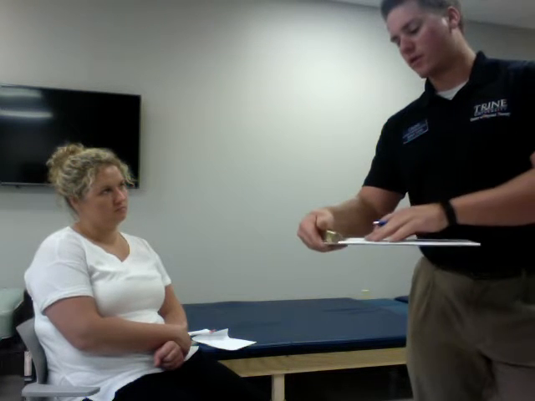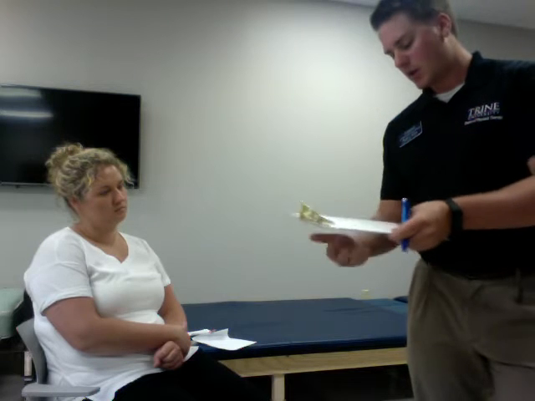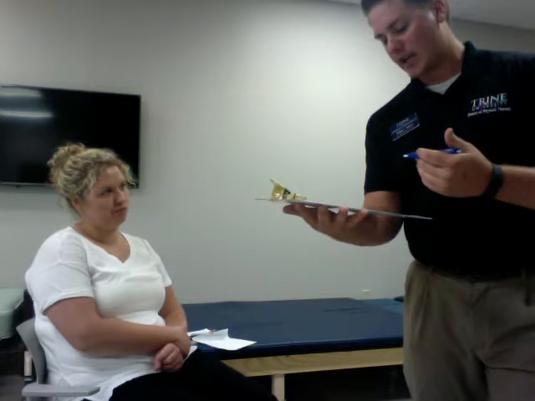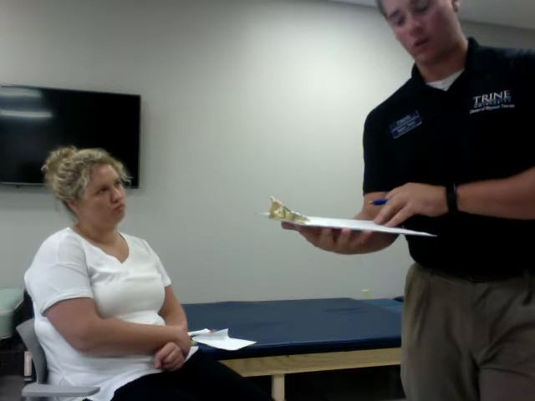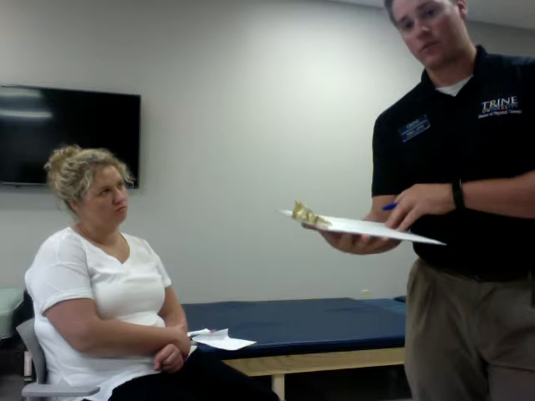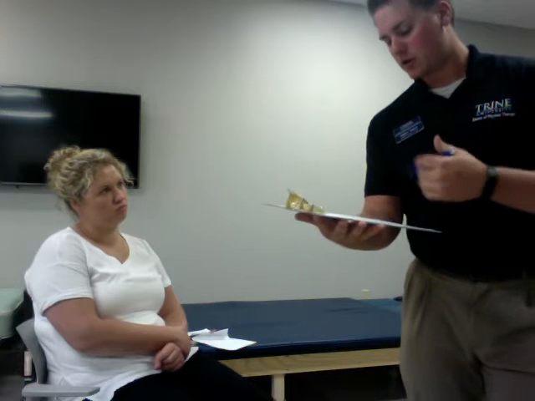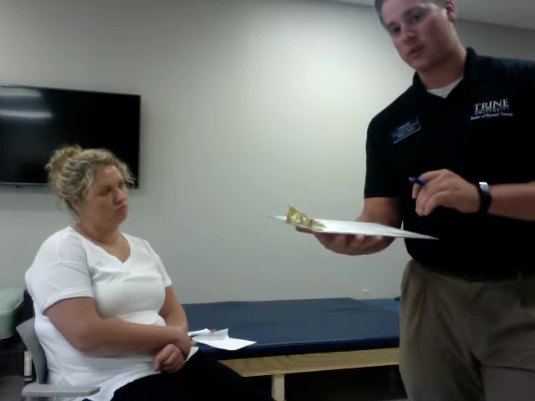So then we would add up all the scores for the balance section, and then we'd also add up all the scores for our gait section as well. And then the total score can be out of 28. So if you score 24 or above, that would indicate a low risk of falling. So like we said before, if you score higher, your risk of falling is lower, inversely related. So she scored a perfect, so she has a very low risk of falling.